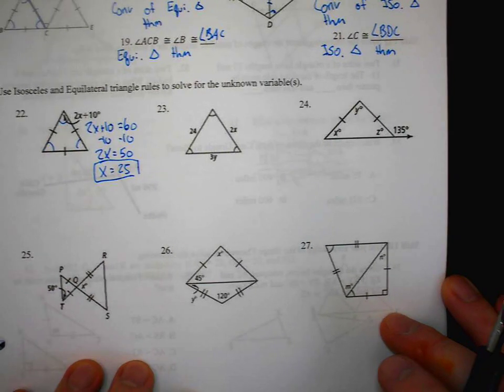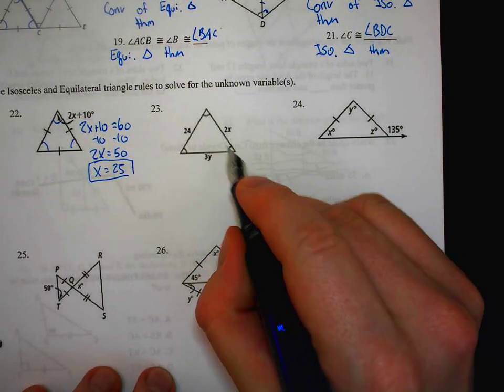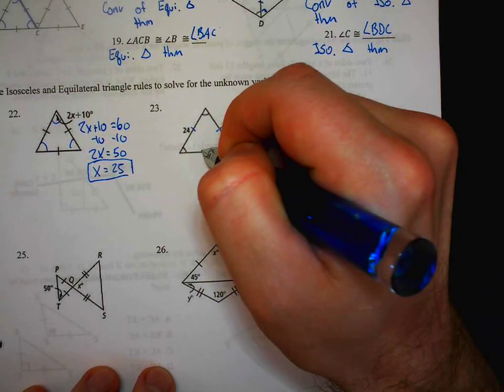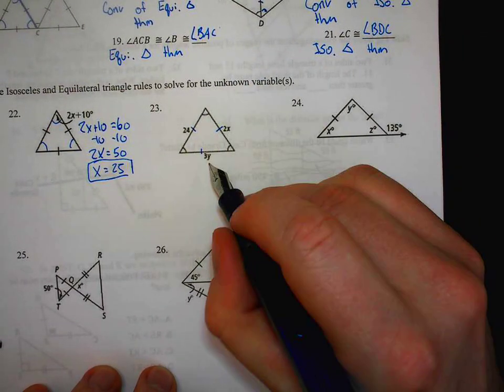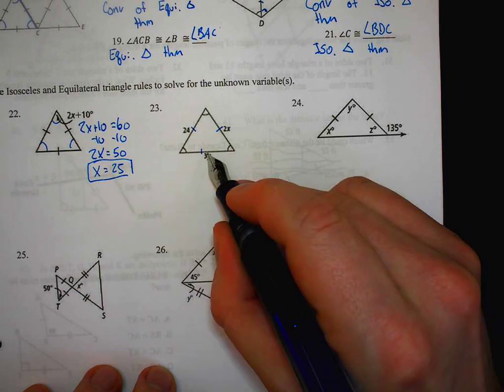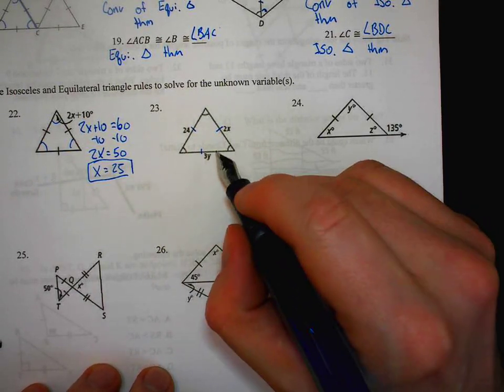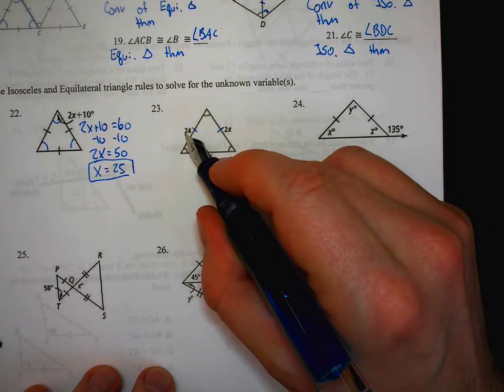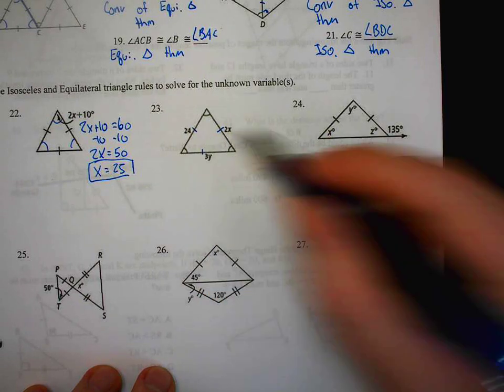23. This is also an equilateral triangle. The three angles are congruent, which means the three sides must also be congruent. So I can set any of these sides equal to any other one. Now, it's not particularly helpful if I set 2x equal to 3y, because that gives me an equation with two variables in it, but I can set 2x equal to 24 and 3y also equal to 24.